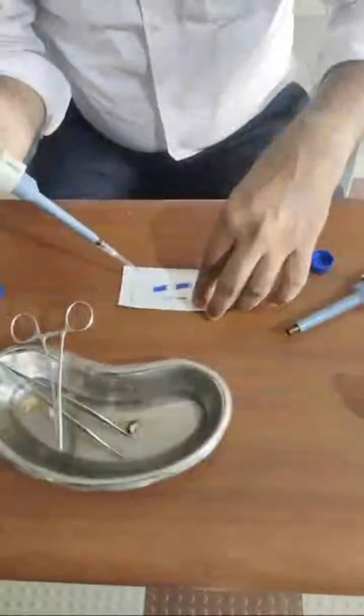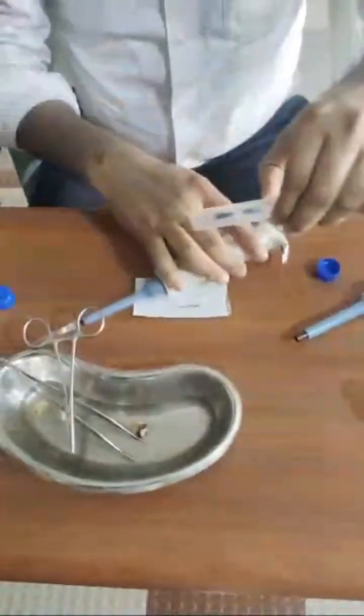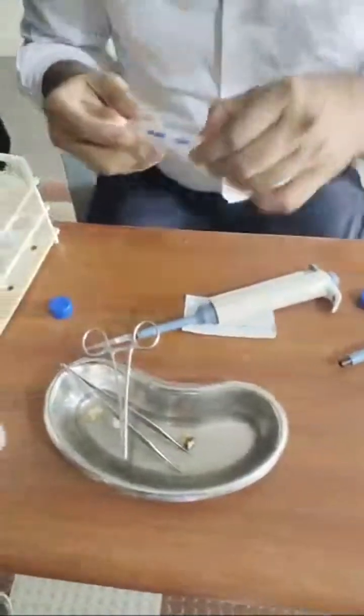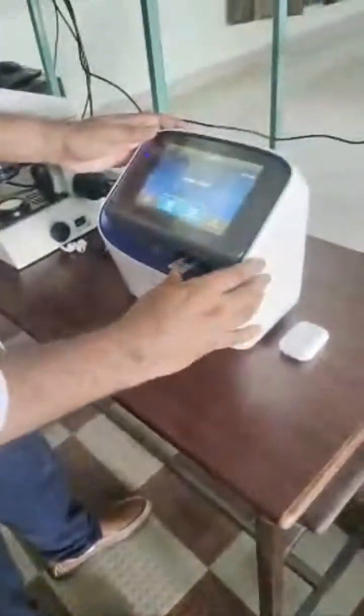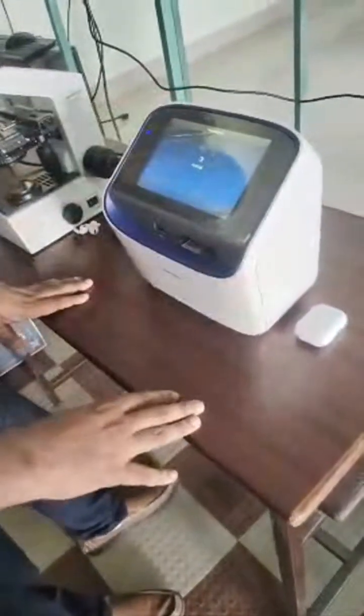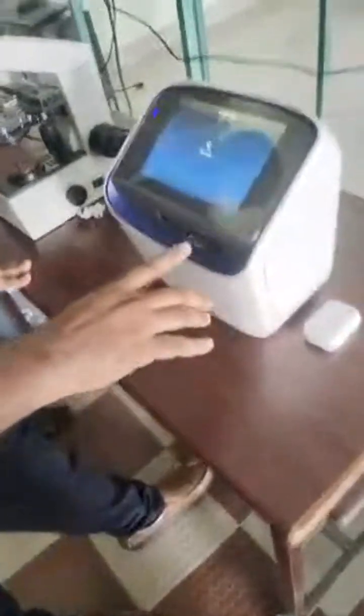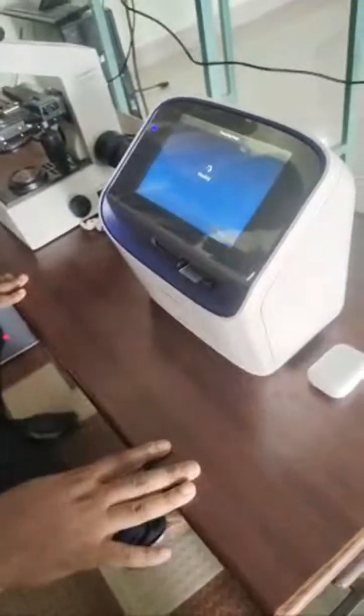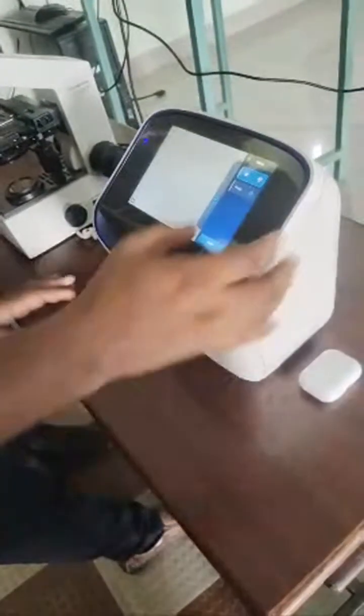Okay, it has been loaded on the hemocytometer. Now we are going to use the automated counter for cell viability. Once it is placed inside the machine, it will automatically focus and tell us the result.